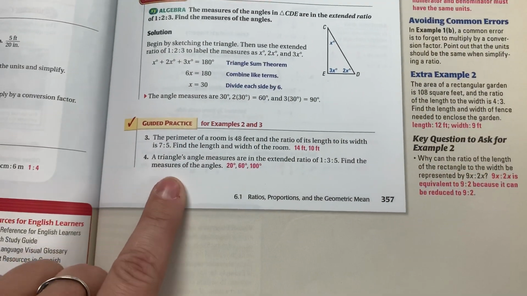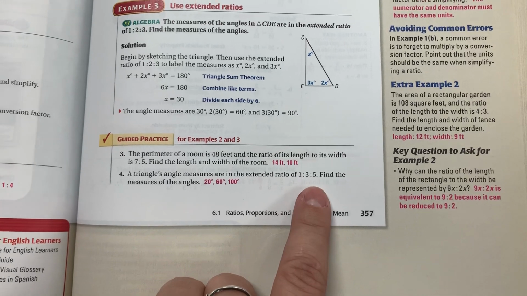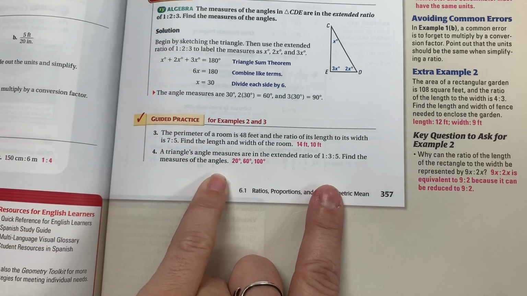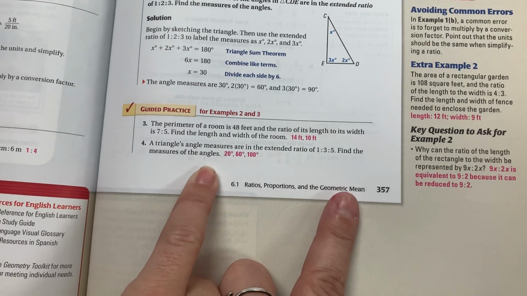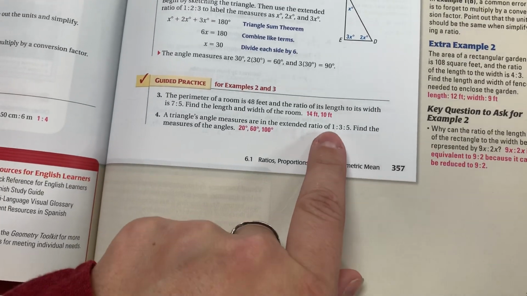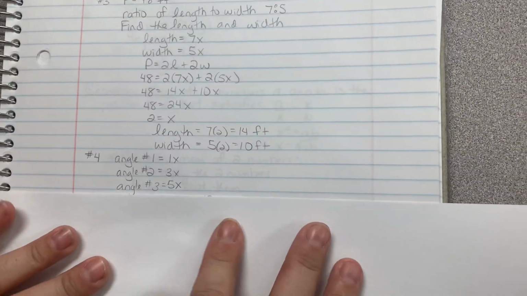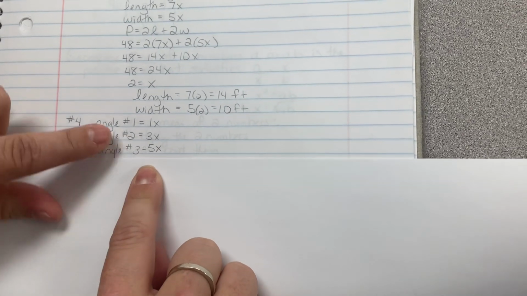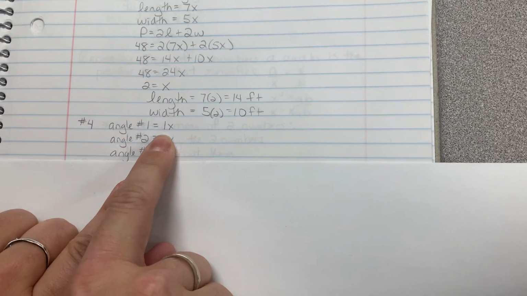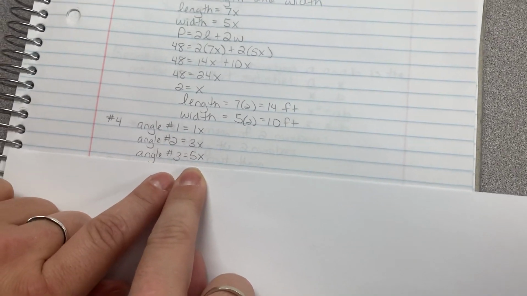Let's look back at number 4, a similar kind of problem. It says a triangle's angle measures are in the extended ratio of 1 to 3 to 5. Find the measures of the angles. We know the angles of a triangle must add up to 180, so you have to keep that in mind. And this 1 to 3 to 5 is the ratio of those angles. Again, we're going to start off by setting up our variables. We have 3 angles in the triangle. One angle is 1x, the second angle is 3x, and the third angle is 5x.